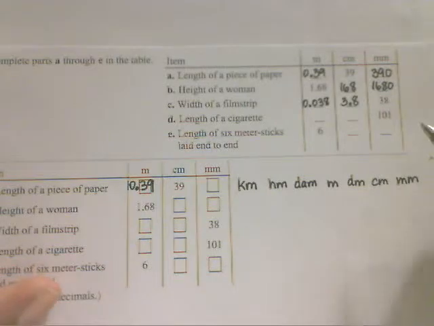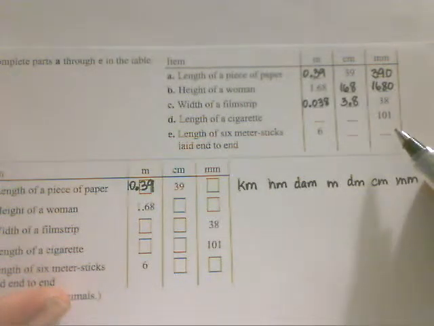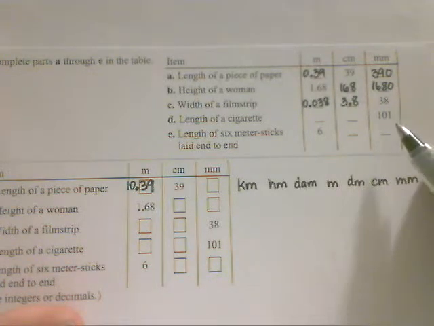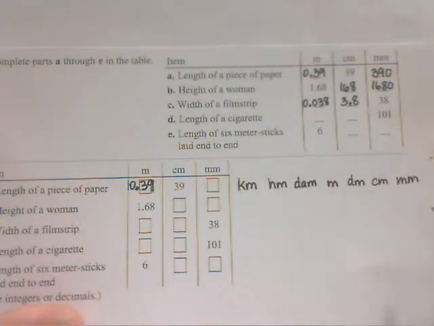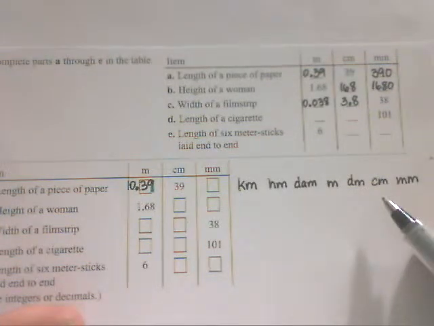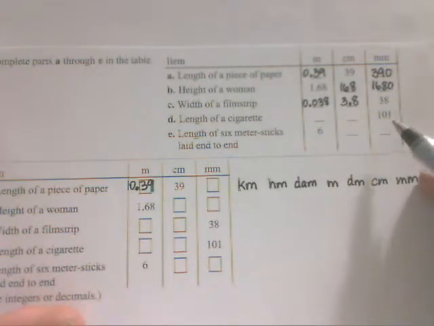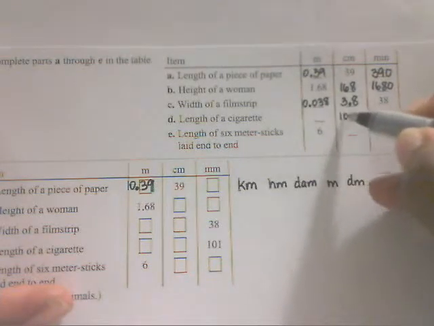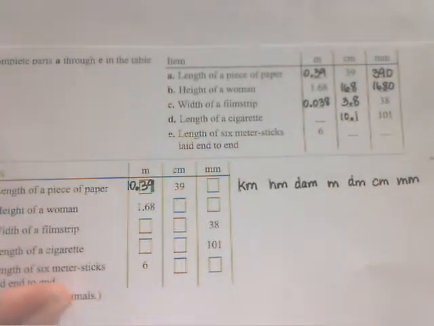Okay, part D is done the same way. You have a length of a cigarette, which is 101 millimeters. We're converting that from millimeters to centimeters. From millimeters to centimeters, that's only one place to the left. So in 101, we need to move that decimal point one place to the left, so it'll be behind the 0. So it'll be 10.1 centimeters.